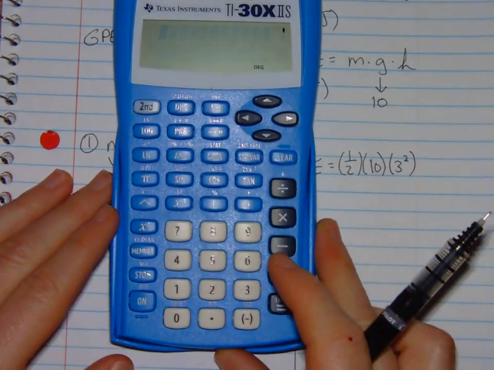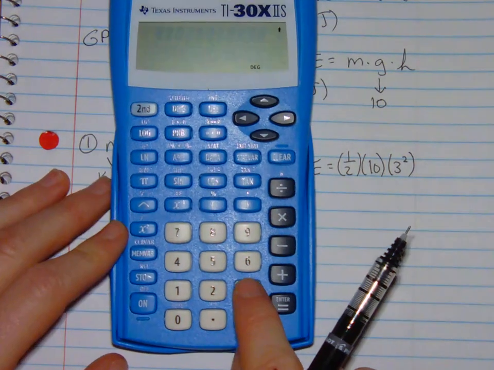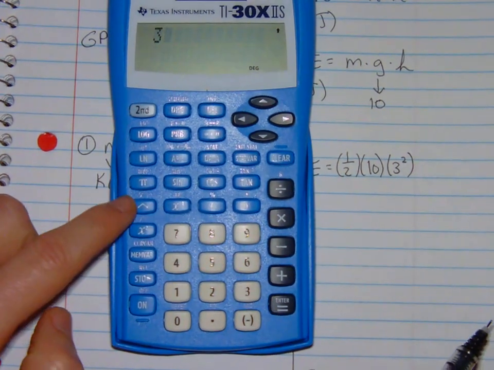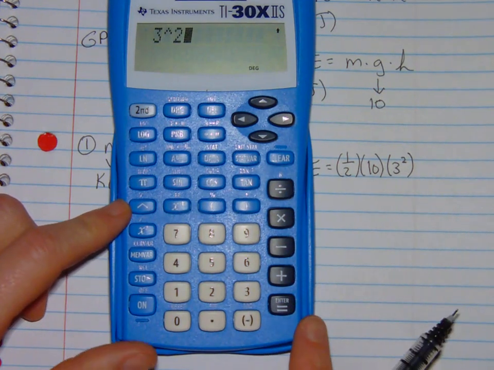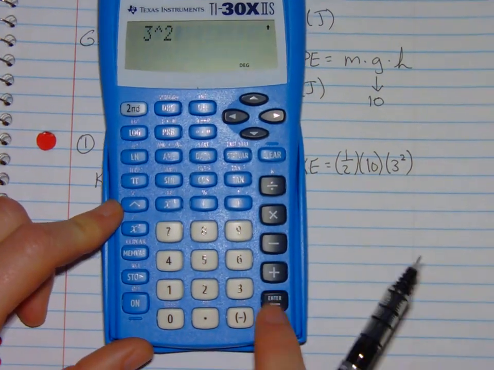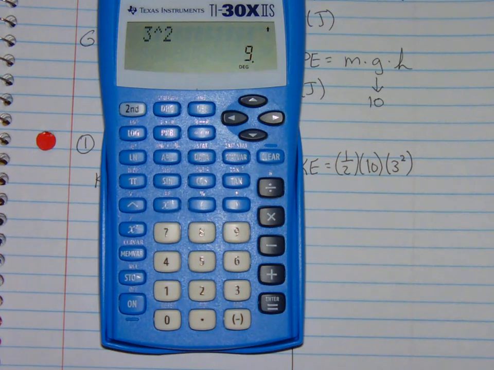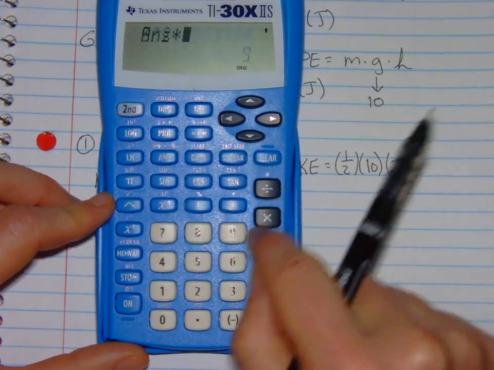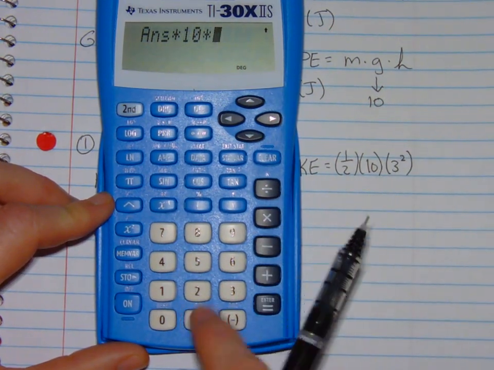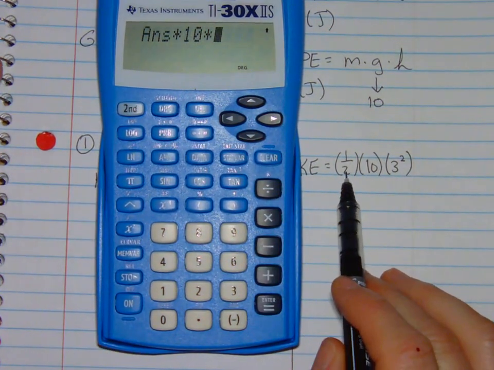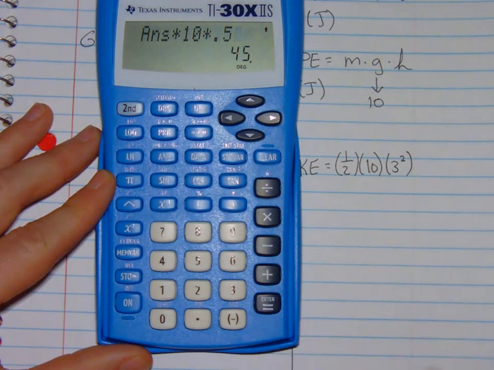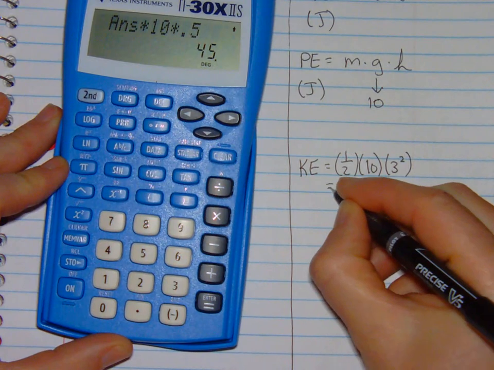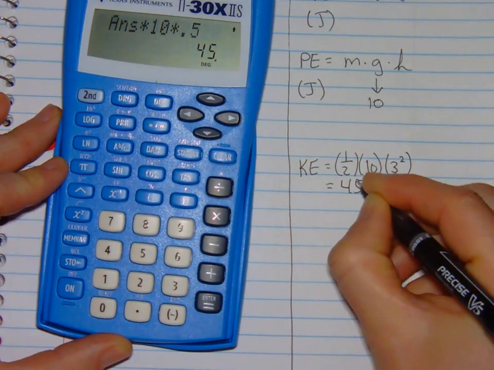To square something on our calculators, we're going to go 3, caret. Caret is that little guy. 3 caret 2. I just like to hit enter. I could have put that all in parentheses, that would be fine, and run it all together. I just like to square it, hit enter, and then we multiply it by 10 and multiply it by 1/2, which is fine if you put it in parentheses. I just put in 0.5 because we know the half is 0.5. So our kinetic energy is 45 joules.